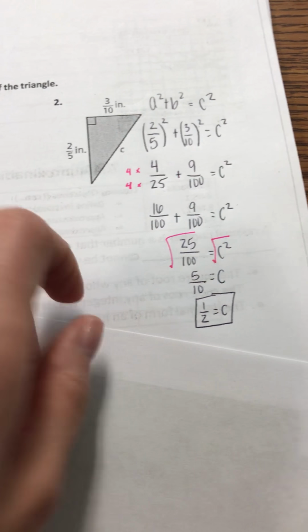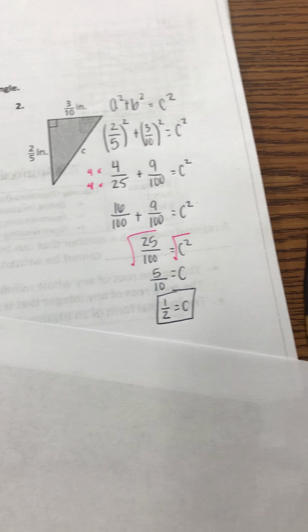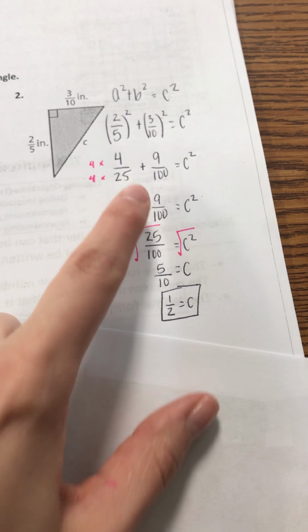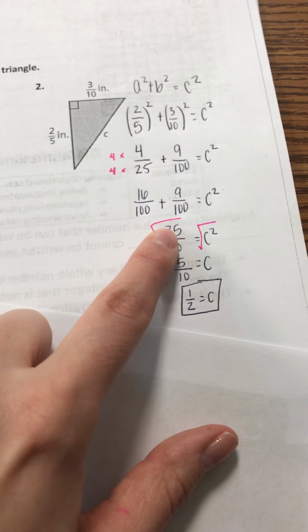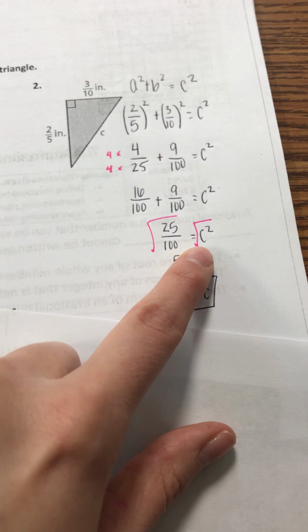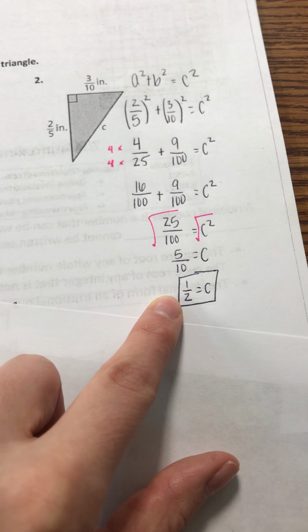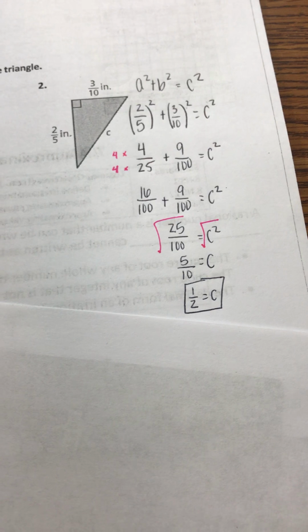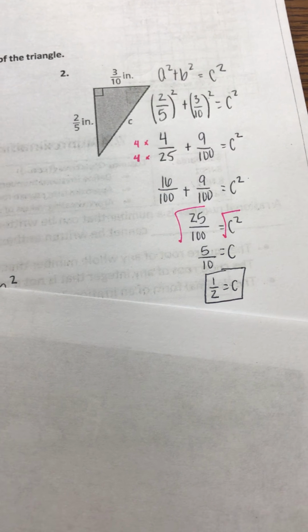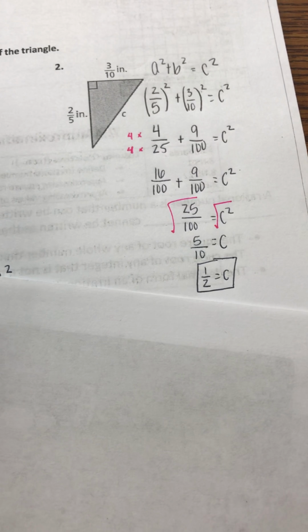100. But the tricky part is when we go to add here, we need to have a common denominator, and that's why I multiplied by 4. And then we can add, then we can take the square root, and then we can simplify. Again, please pause the video if you need to copy this down or if you need to process through it. Please pause.